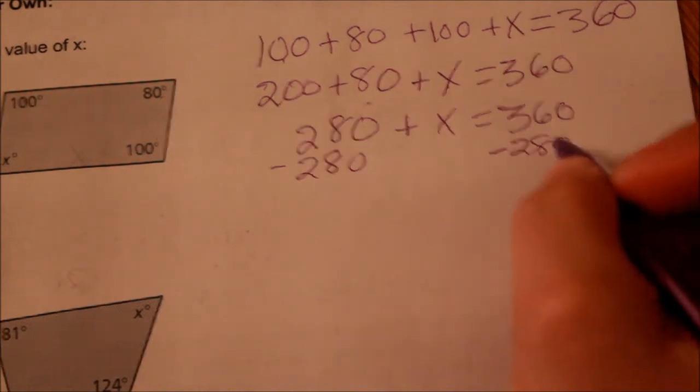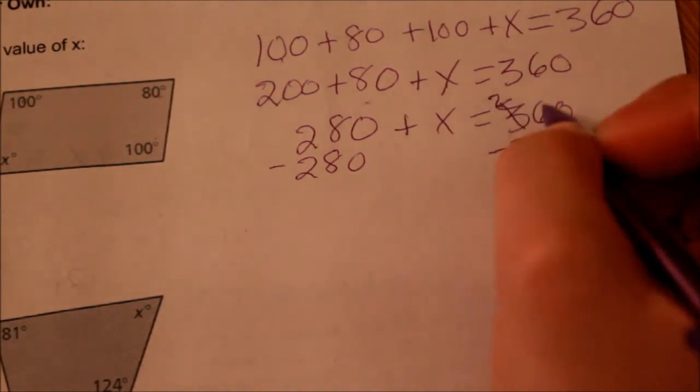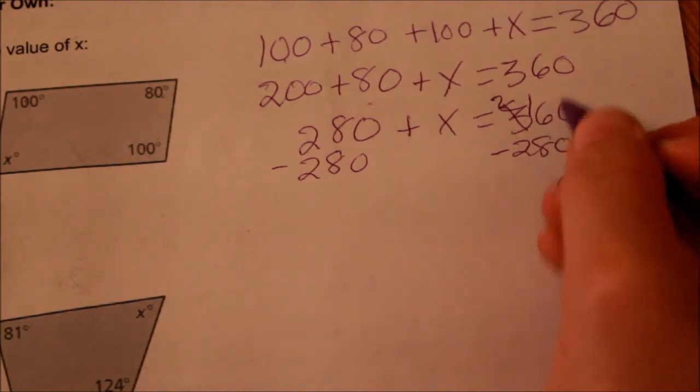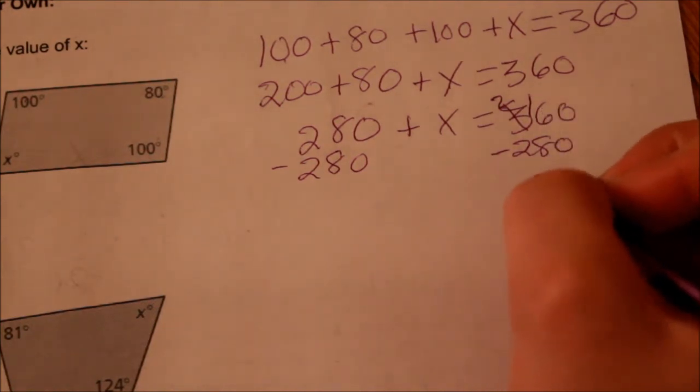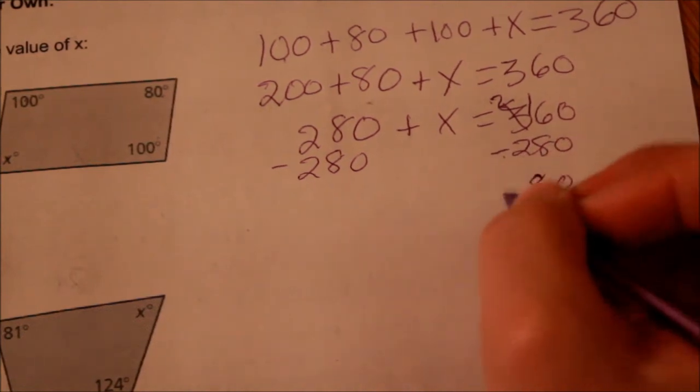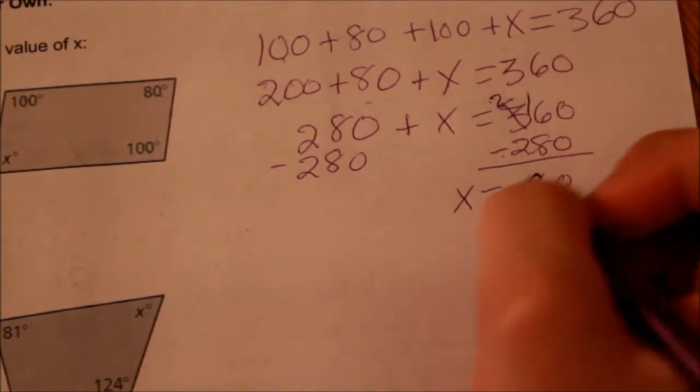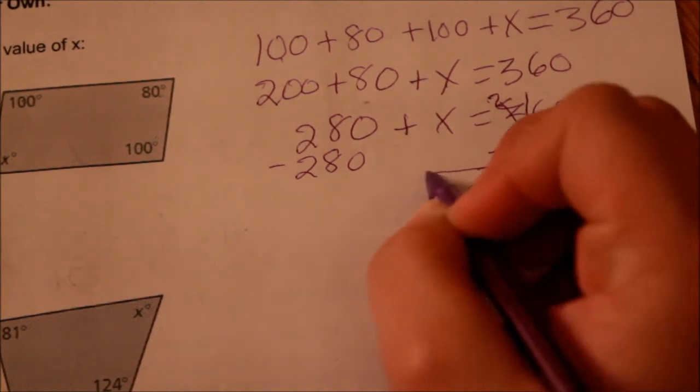0 minus 0 is 0. Regroup the 3. Move a tens over here. 16 minus 8 is 8. 2 minus 2 is 0. So we get that x equals 80 degrees.